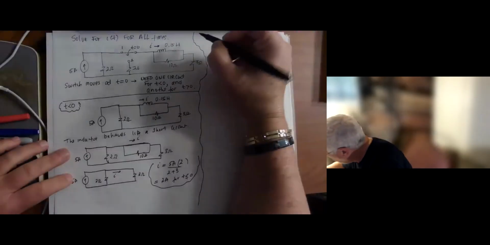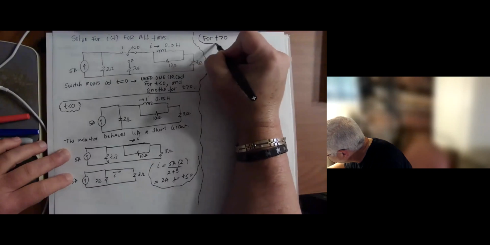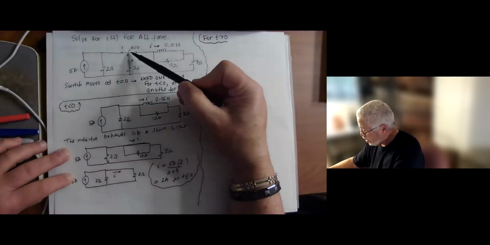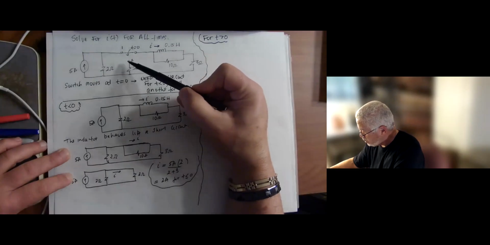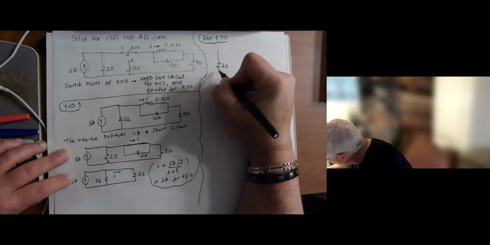So now our focus is t greater than 0. The circuit we have here, the switch moved from 1 to 2. So what do we got? We got the 7 ohm coming into play.